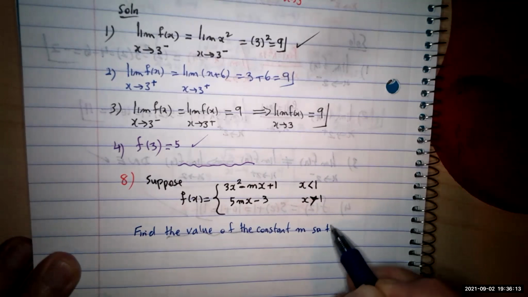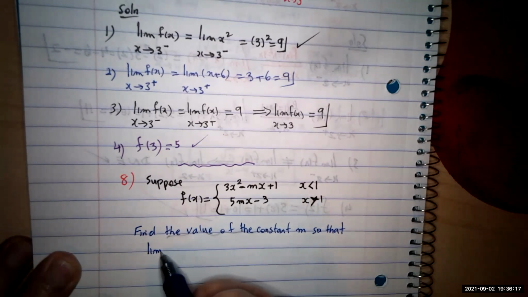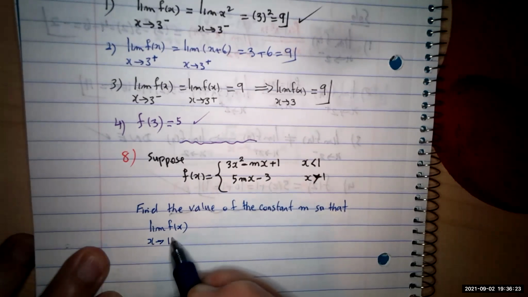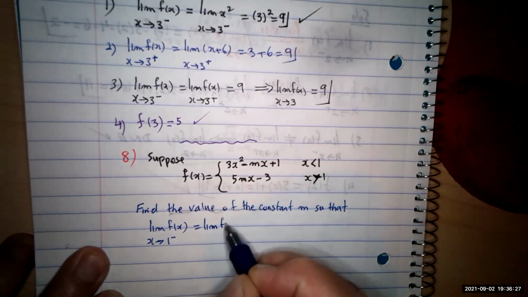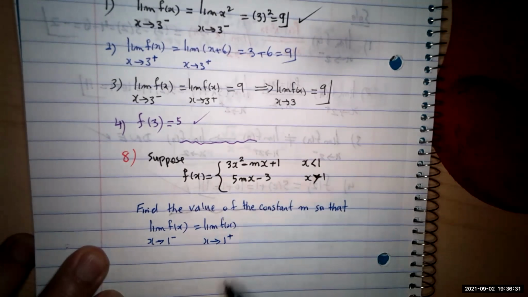the limit of f of x when x goes to 1 negative would be equal to the limit of f of x when x goes to 1 positive. That's it.